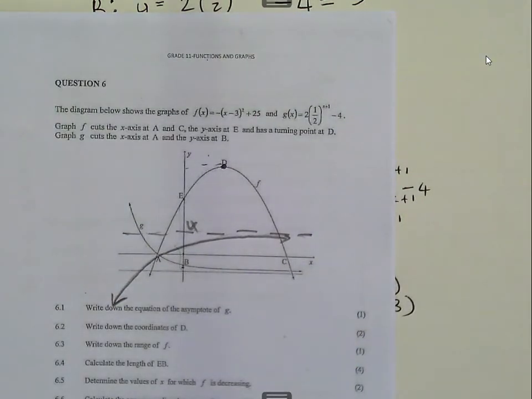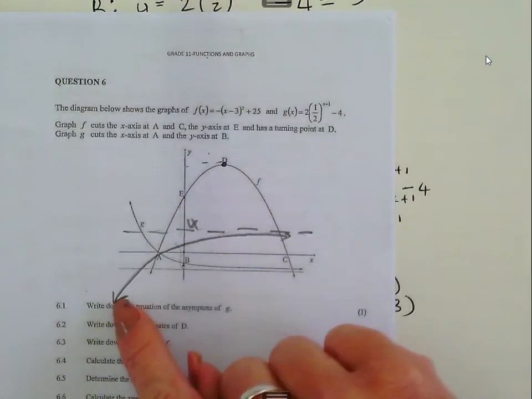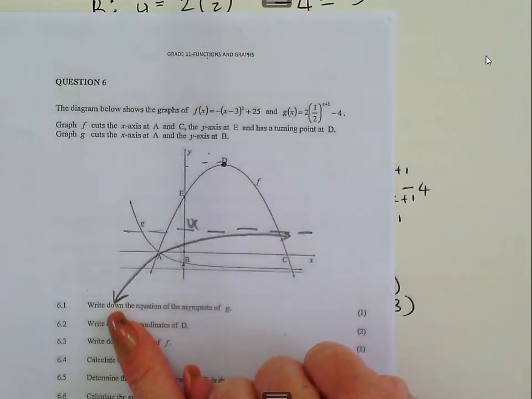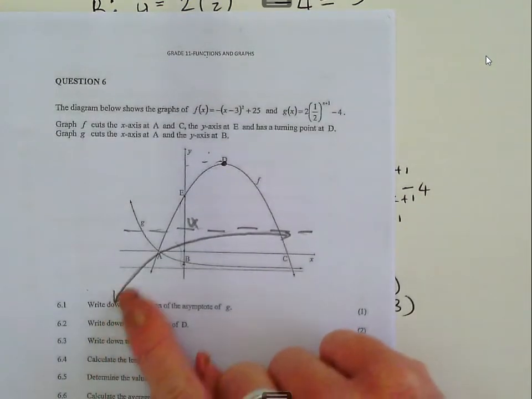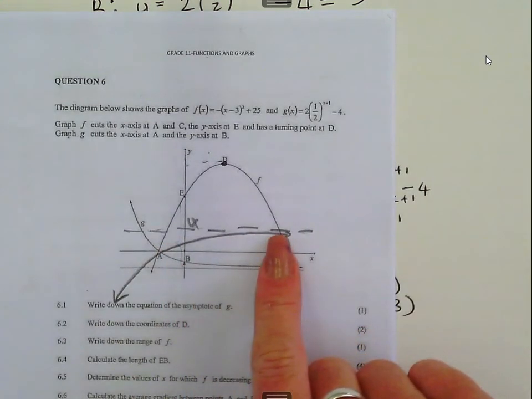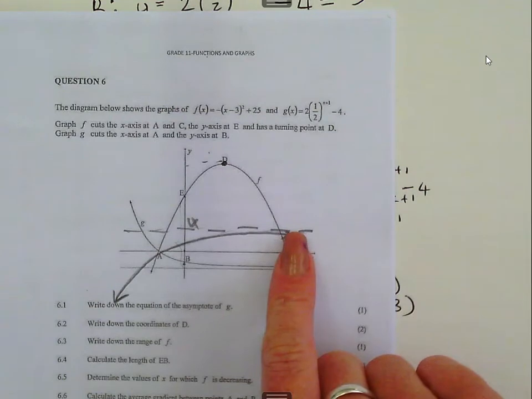Okay. Now the question is, what's the range of t? Now range, which values is the range? Y value. So what's the smallest y value that this graph will reach? Negative infinity. What's the biggest y value it will reach? Positive 4. Should 4 be included?